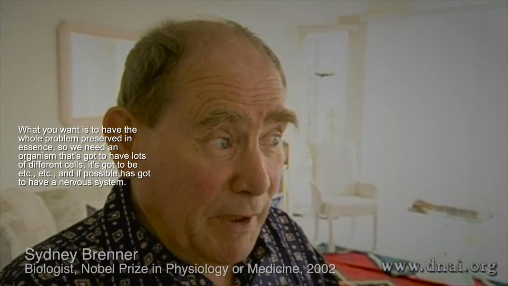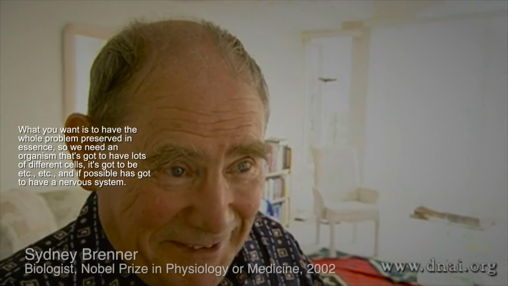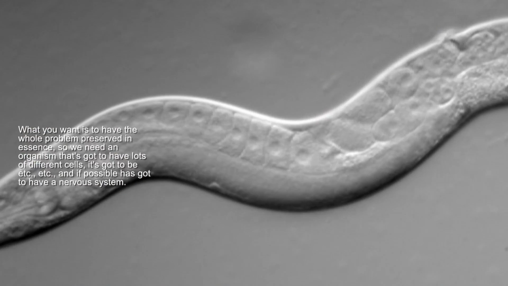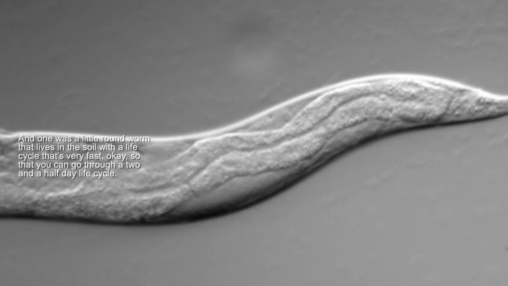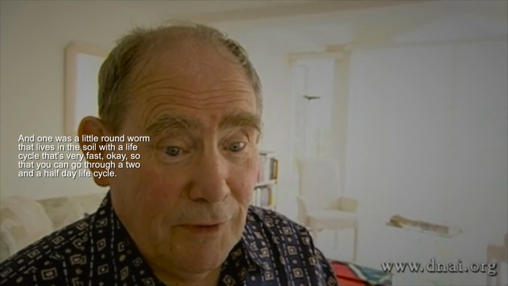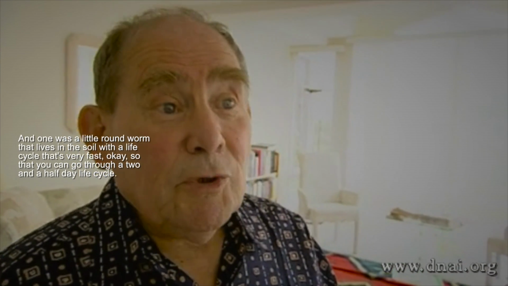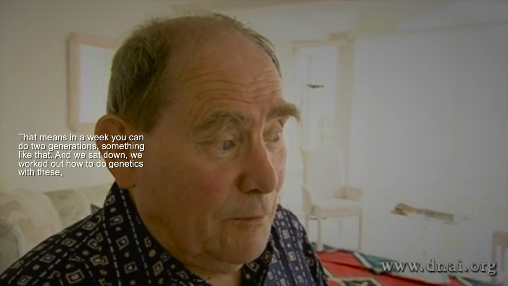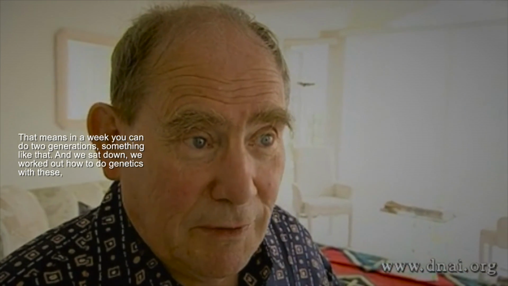elegans. What you want is to have the whole problem preserved in essence. So we need an organism that's got to have lots of different cells, and if possible, it's got to have a nervous system. And one was a little round worm that lives in the soil with a life cycle that's very fast, okay? So that you can go through a 2.5 day life cycle, which means in a week you can do 2 generations, something like that. And we sat down, we worked out how to do genetics with these.